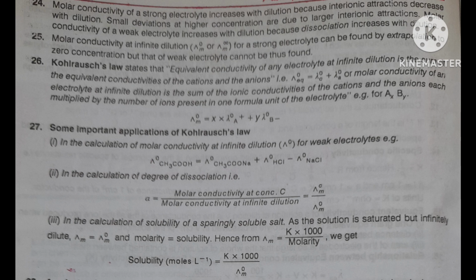These formulas are used. Actually, what I discussed now are two formulas, one for equivalent conductance at infinite dilution and one for molar conductance at infinite dilution. Both have the same type of formula. Then what is their use, their application, now I am telling. There are actually mainly three applications.